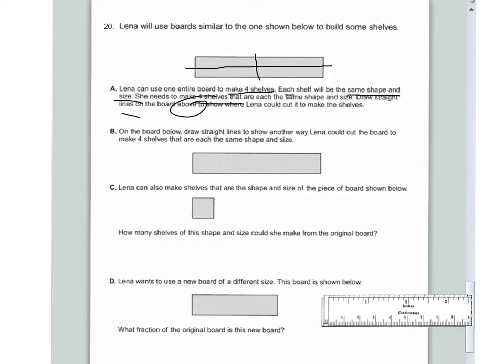B says, on the board below, draw straight lines to show another way Lena could cut the board to make 4 shelves. Okay, so I've already done half of a half. I can't do that again, so now I'm going to use my ruler. I'm going to start with measuring in inches. And I'm noticing that I don't like how the inches are lining up, so then I'm going to try centimeters. I'm going to see if centimeters will work. Yes, that lines up to 8. So if I know I have to make 4 boards, I'm going to have to take the 8 and divide it into 4 equal sections.